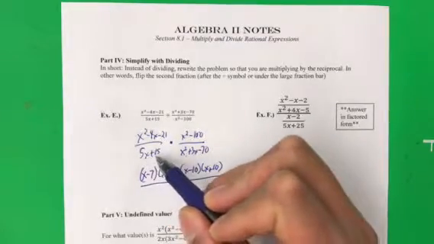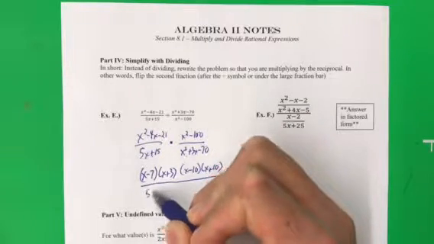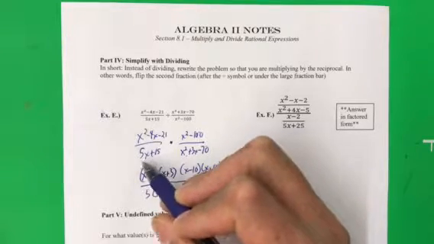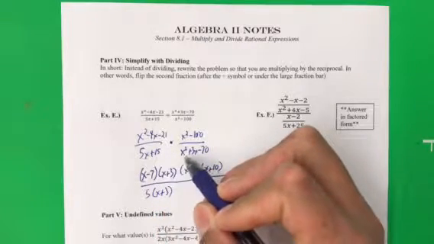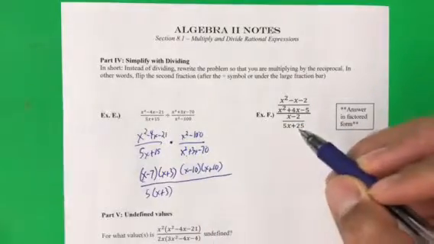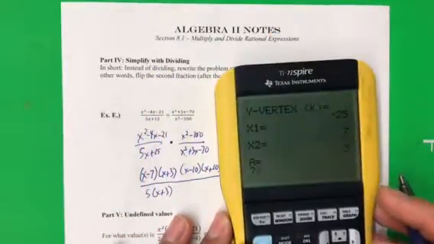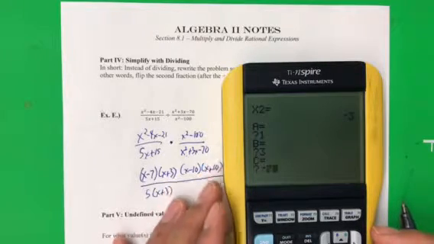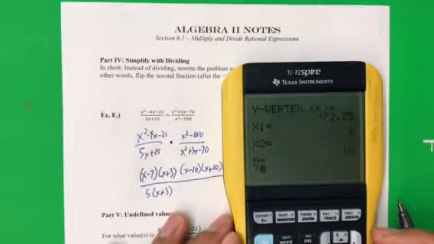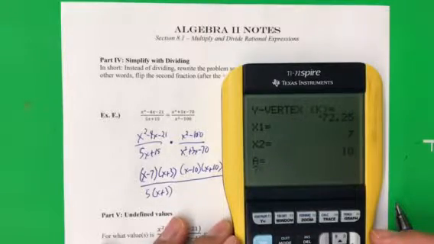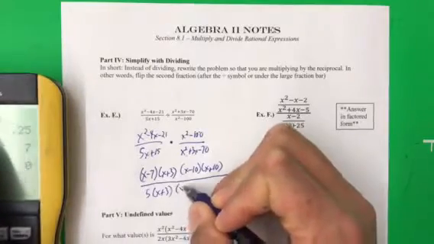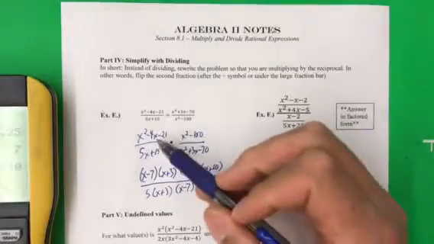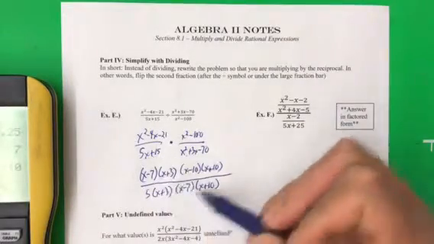So 5x plus 15 factors to 5 times x plus 3, okay? Greatest common factor of 5, simple enough. Over here, x squared, 3x, negative 70. It's another quadratic. 1, 3, negative 70. X minus 7, x plus 10. Okay. Factor, factor, multiply. Factor, factor, multiply.